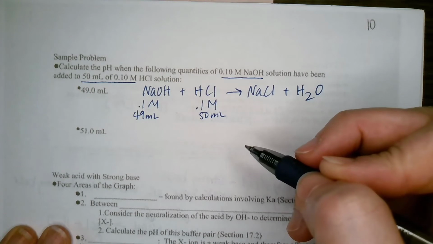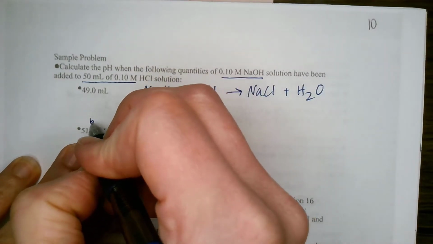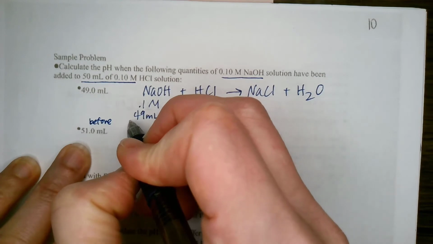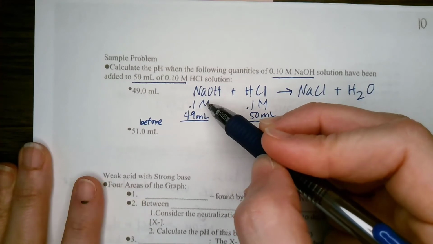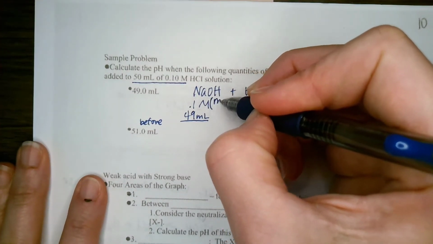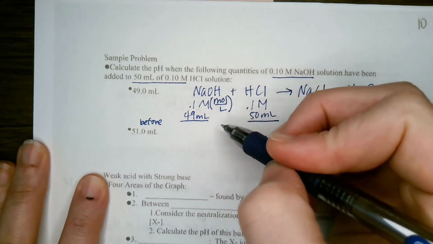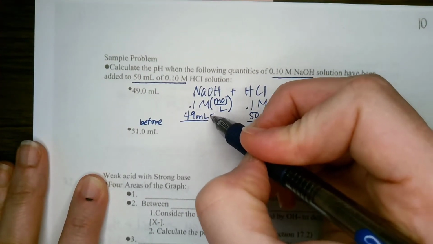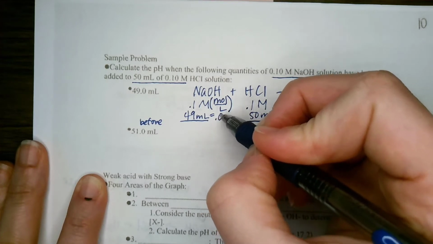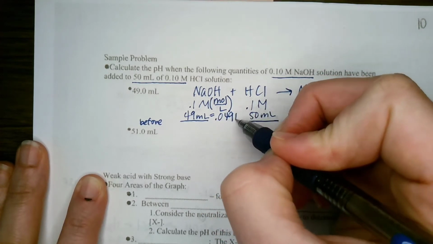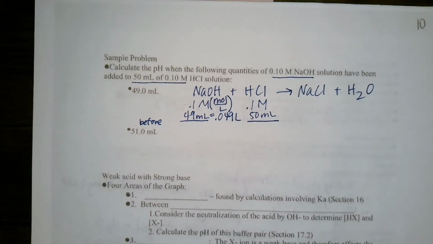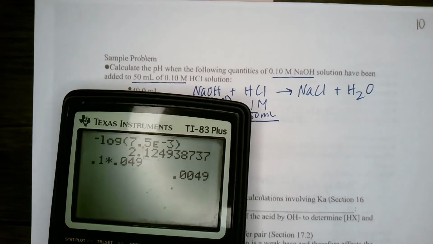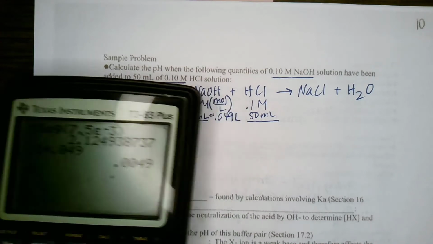So let's find out before, I'm going to do it before, how many moles do we have? Now remember to go from molarity, which is, I'm going to put in parentheses here, moles per liter, we would need to convert to liters. So I'm going to go back 3 spots, 0.049 liters. So I would need to multiply 0.1 times 0.049, and I get 0.0049 moles.